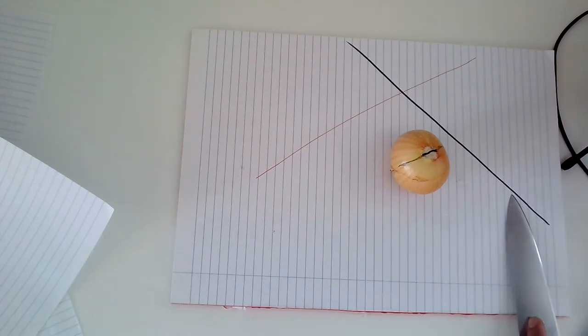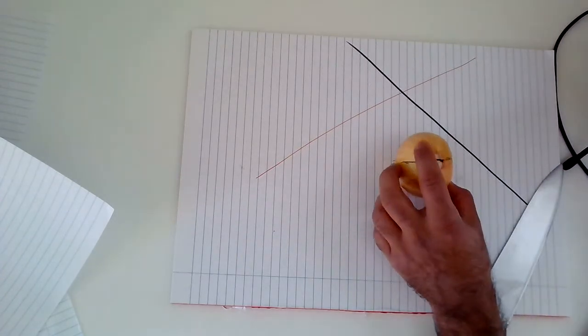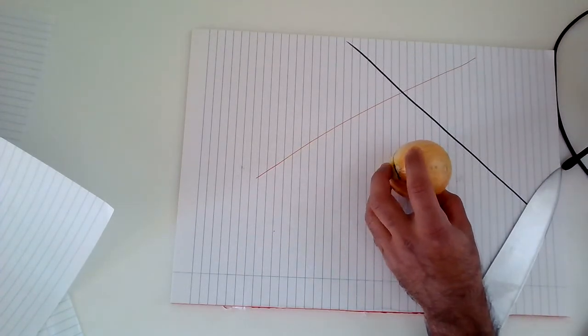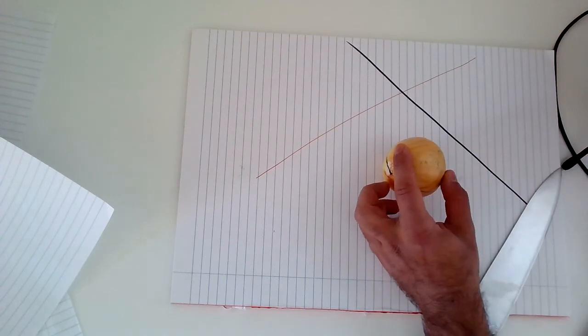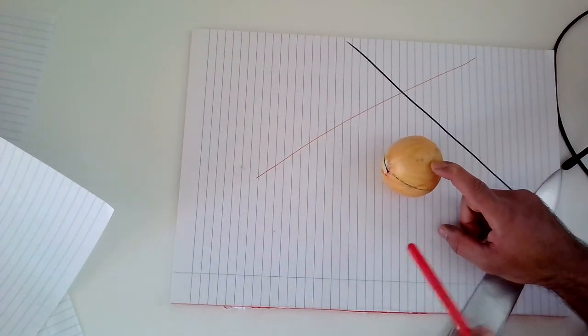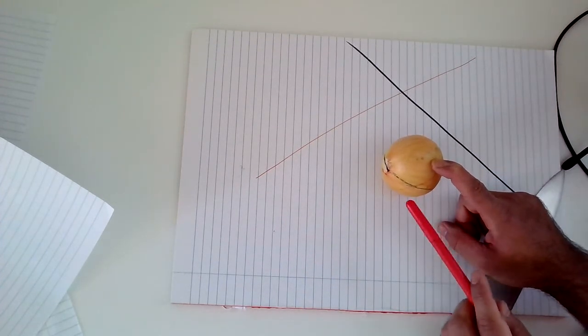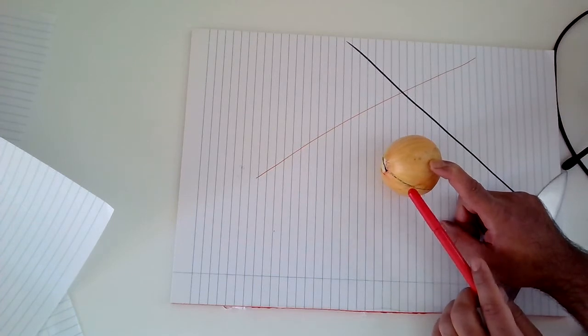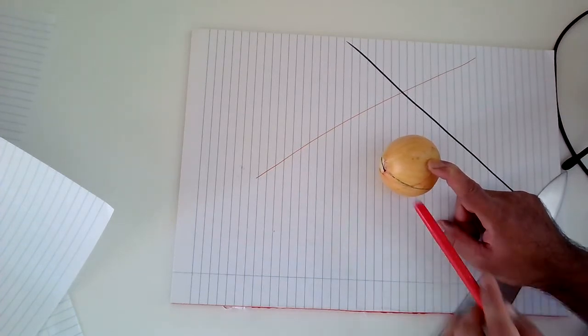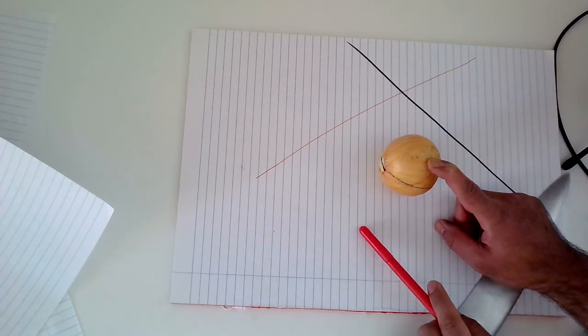What are the shadows of the intersection points? As I said earlier, if I hold my ball like this, two great circles intersect twice. One intersection is over here, but this one doesn't make a shadow because the shadow will be going upwards, right? It will not create a shadow on this piece of paper.